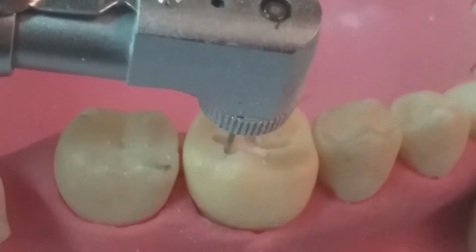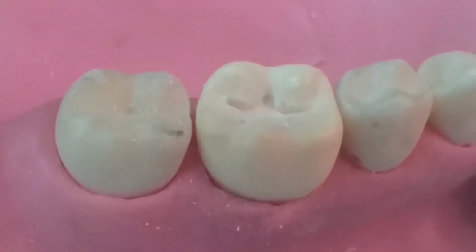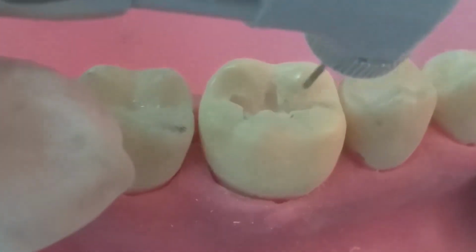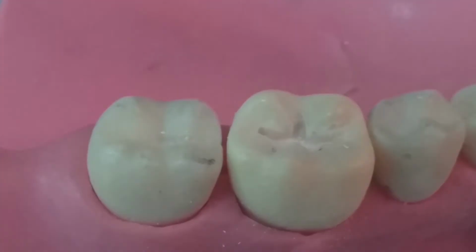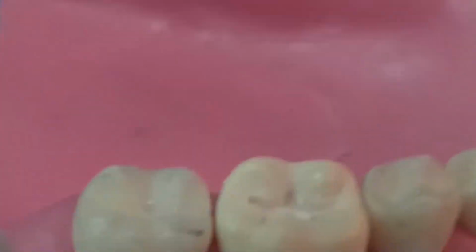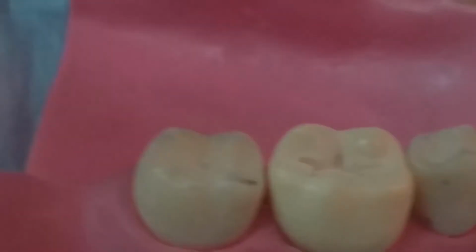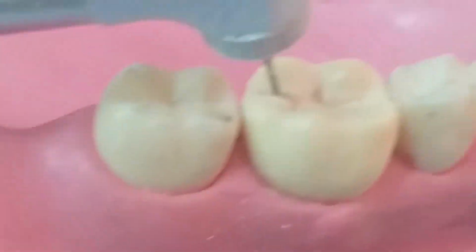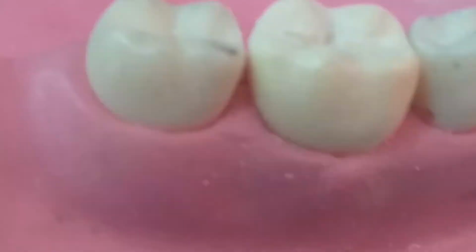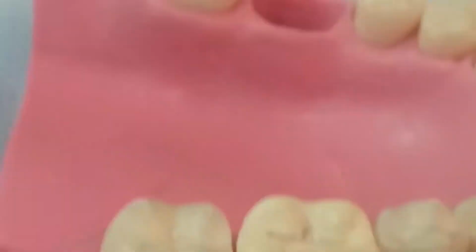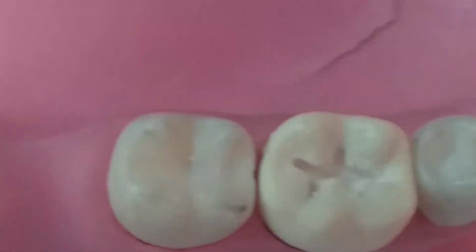Here we make the diagonal converge. We go in one direction, not returning in the opposite direction, for the purpose of making the wall smooth. Here making the mesial diverge, and here for distal, making distal diverge also. Take a look here.